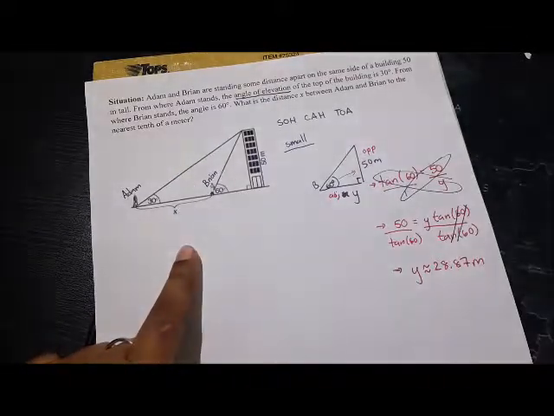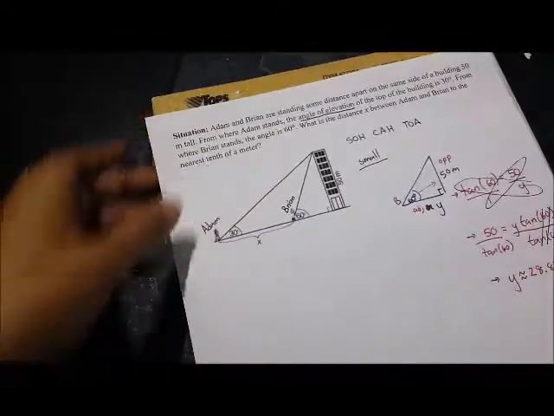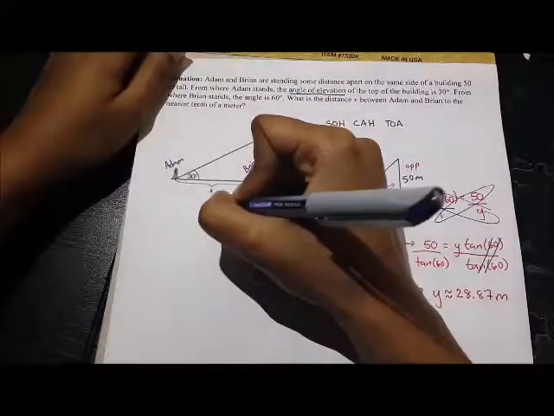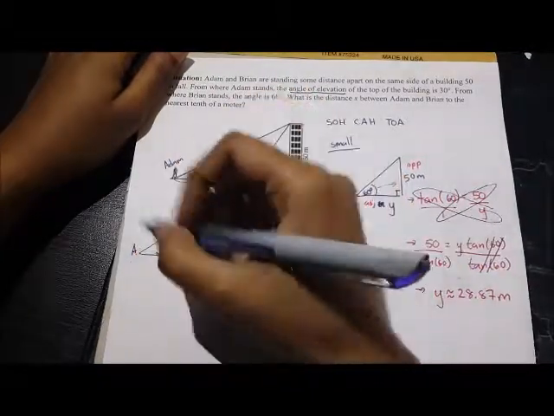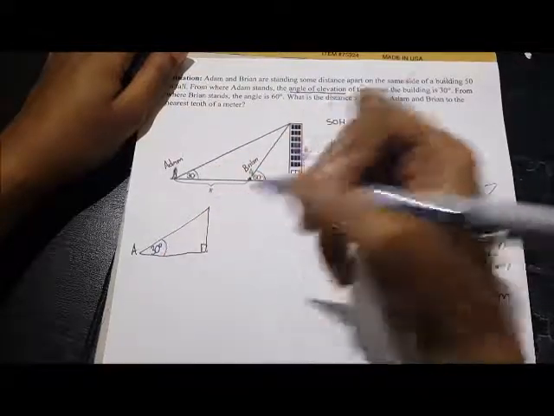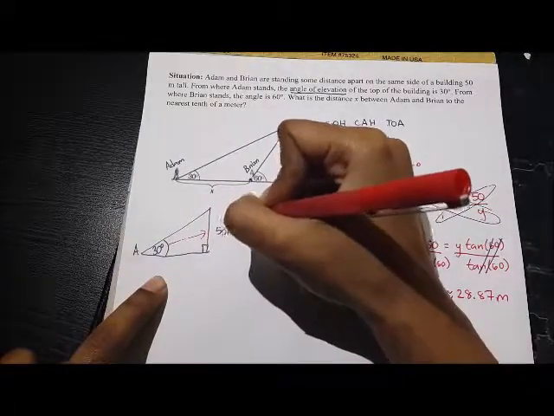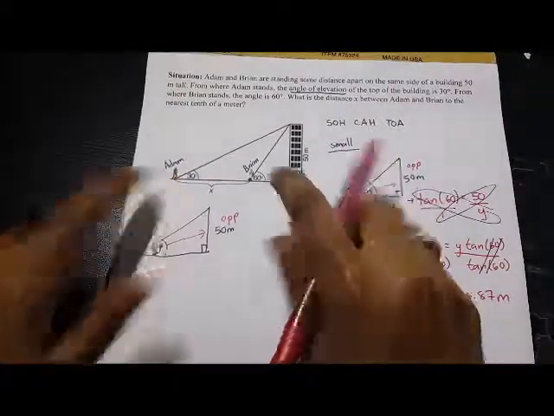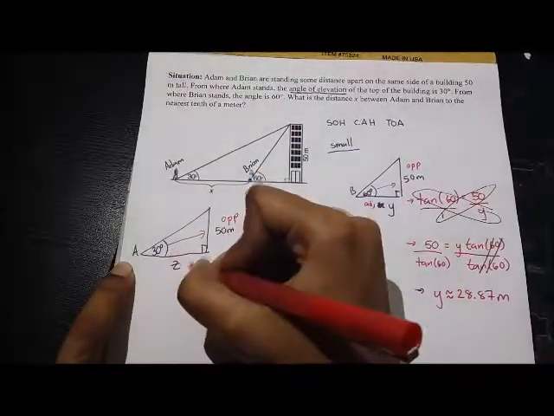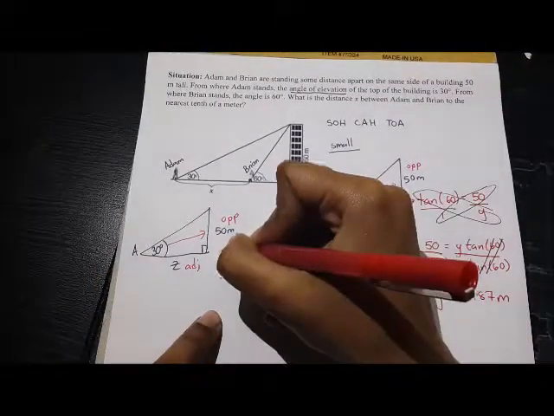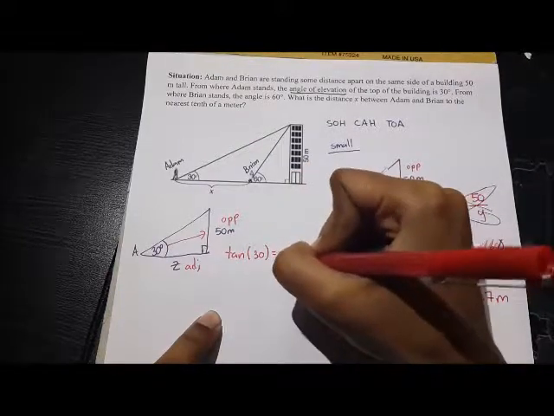Okay. So now we are going to shift over to the large triangle. So the same strategy, but we're shifting over to the large triangle. So I'm going to draw a beautiful right triangle representing Adam. This is 30 degrees. This is 50 meters. And it's the same setup. This is going to be opposite. We're trying to find this large distance. I'll call Z. And we're going to use tangent again because this is the adjacent. So it's going to be tan of 30 degrees equals 50 over Z.